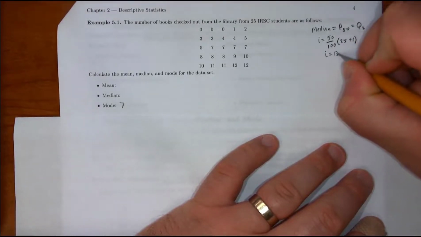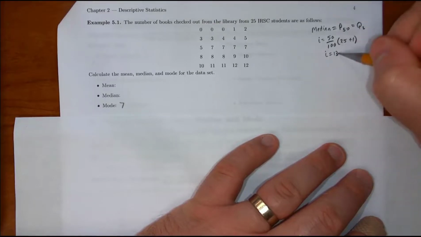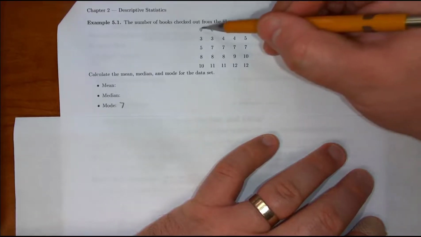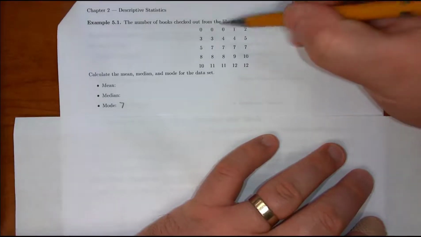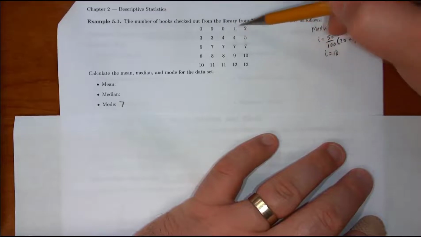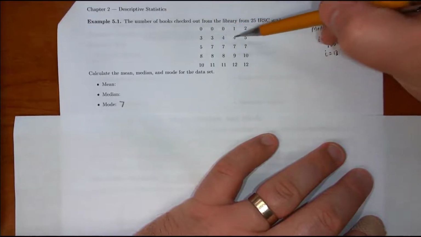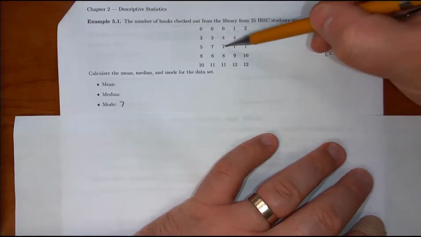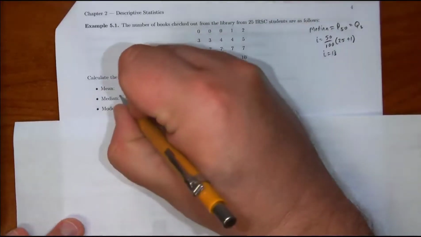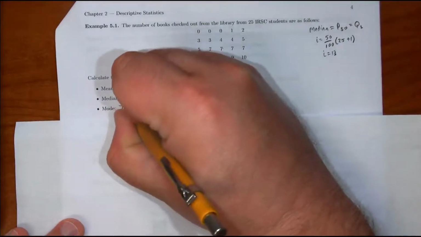This is 26 times 1/2, so i is 13. But, okay, don't go on autopilot. 13 is not our answer. That's the index of our answer. So we want to rank our data. Now, it looks like I ranked our data, but it's in rows. So 13th position. So that's 1, 2, 3, 4, 5, 6, 7, 8, 9, 10, 11, 12, 13. So it turns out that 7 is our median and our mode. Okay?